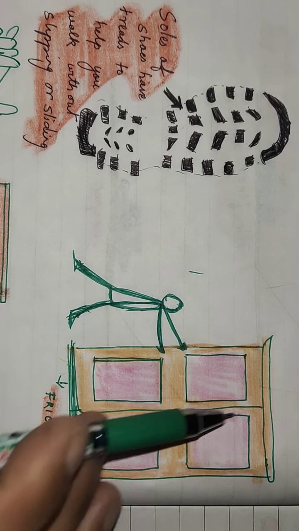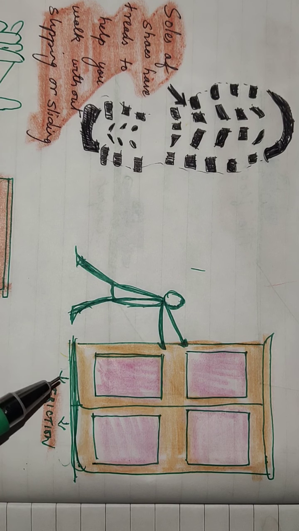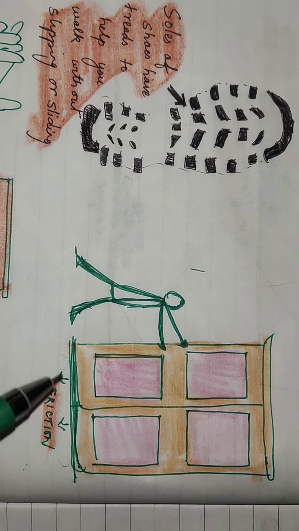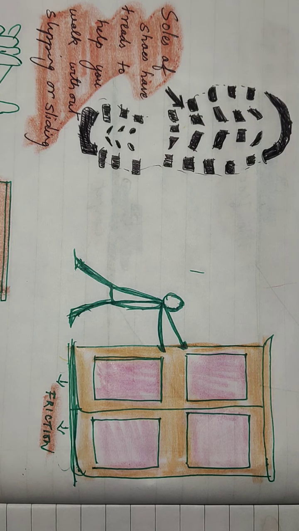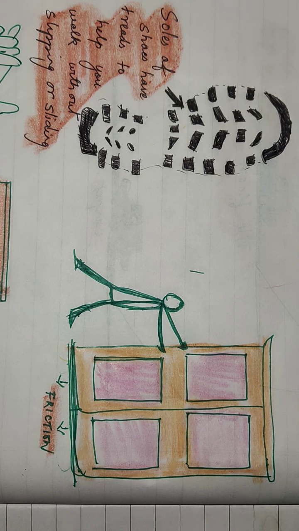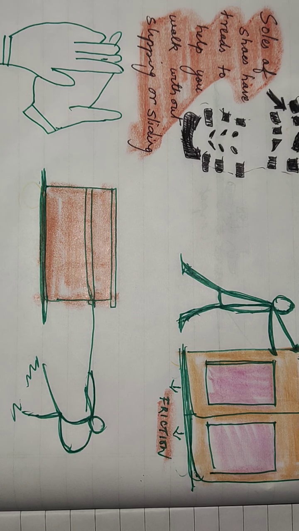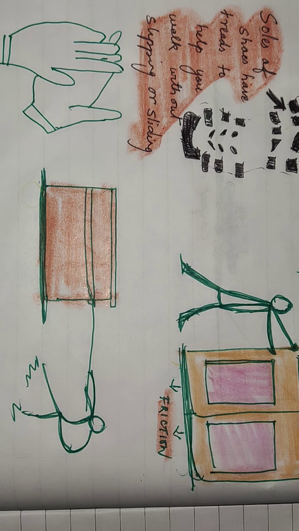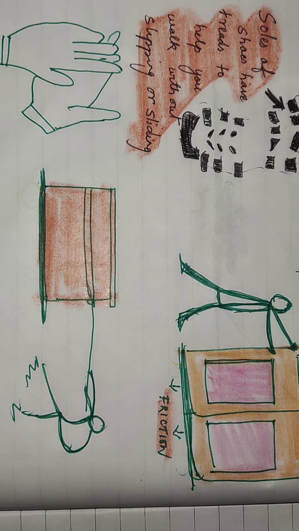Now this boy is trying to push the cupboard, but he has not been able to because there is too much friction on the floor. But if it had a wheel, it would have moved easily. Now even this boy is trying to pull the table, but he is finding it difficult because there is too much friction here on the floor. If there had been a wheel, then he would have moved it easily.